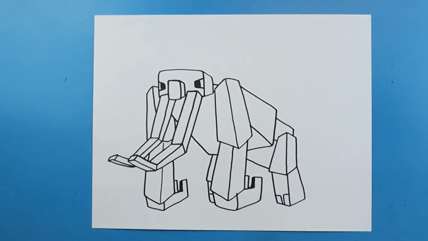And there you go. There is your drawing of a Minecraft behemoth. I'm going to fast forward and start coloring this.